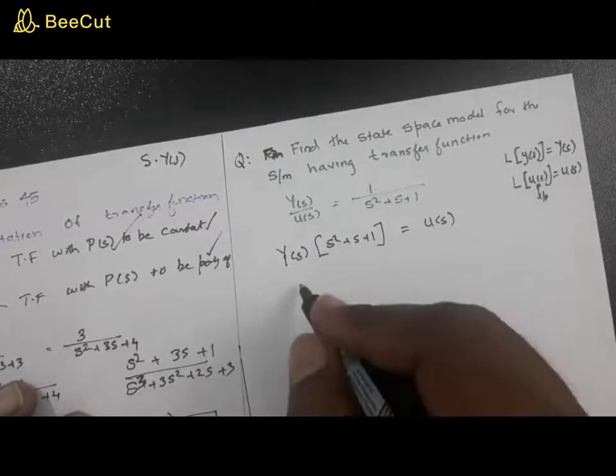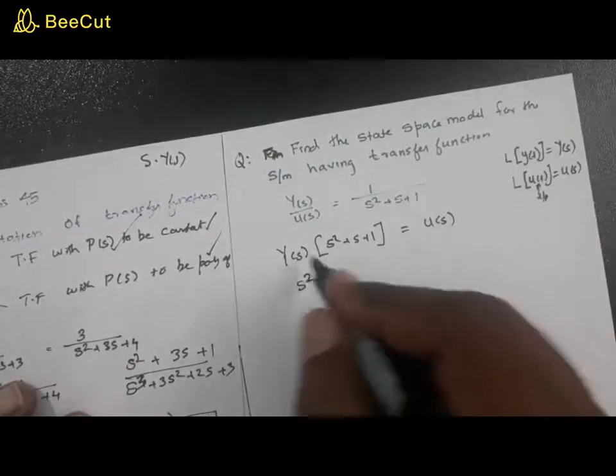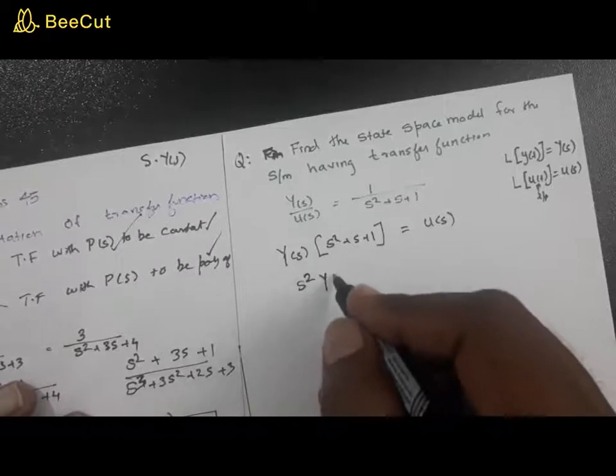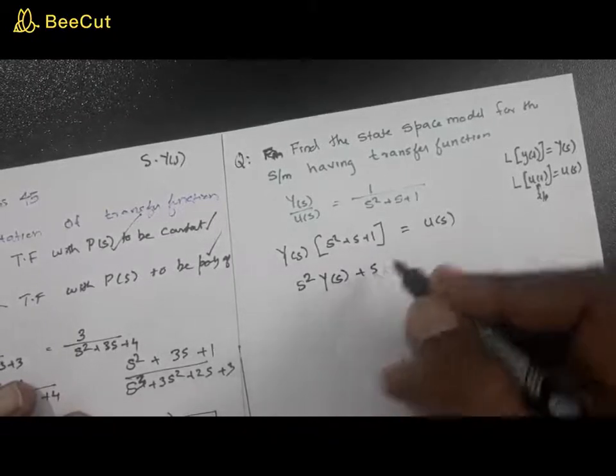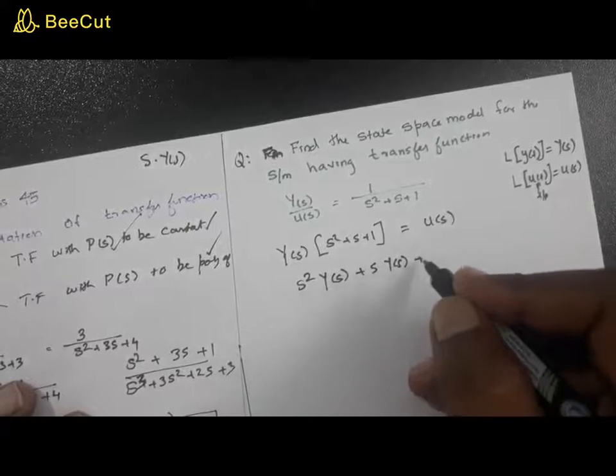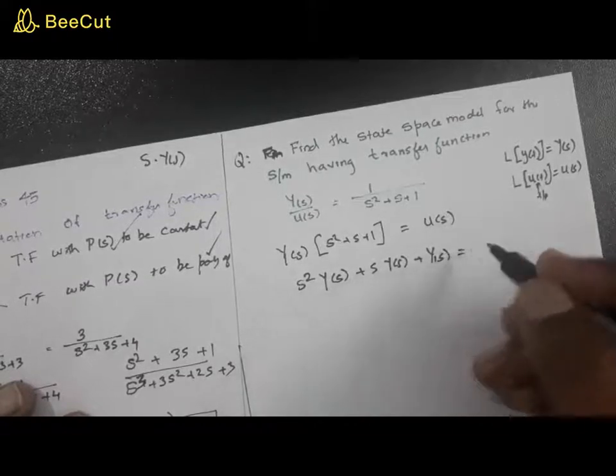So you can have s square into Y of s plus s into Y of s plus Y of s is equal to U of s.